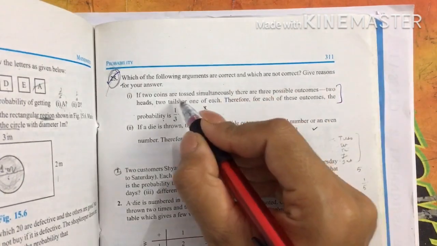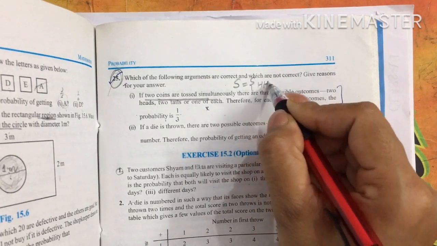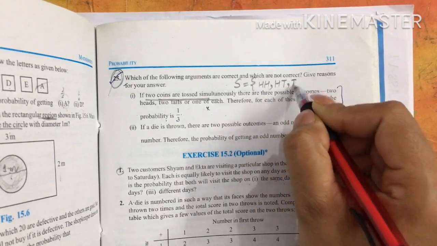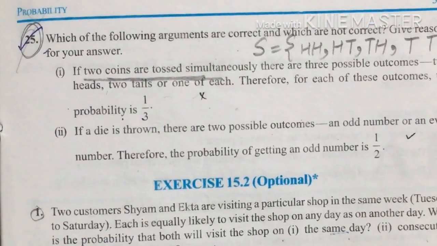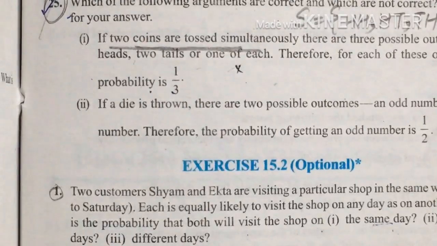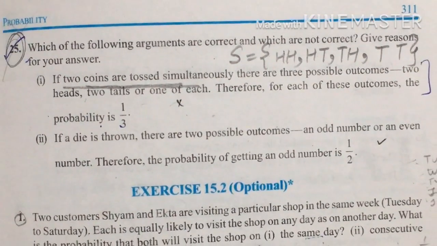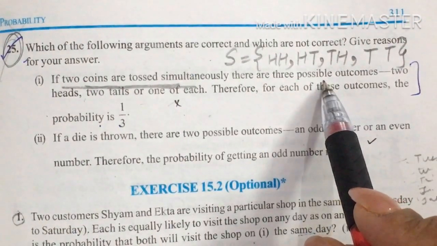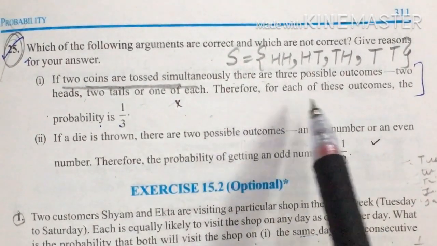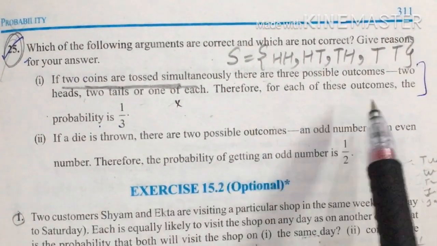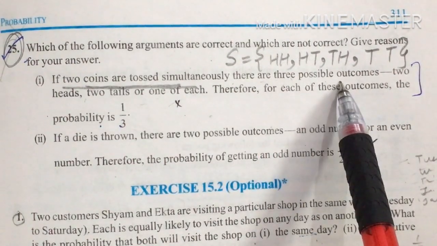I will quickly write down the sample space when 2 coins are tossed. So when 2 coins are tossed, the sample space has HH, HT, TH, and TT. These are the possible outcomes. Now what they are saying is there are 3 possible outcomes. So there are not 3 outcomes. This is wrong. We don't have to even look further. But the way they have described is kind of correct. But saying that there are 3 outcomes is wrong.